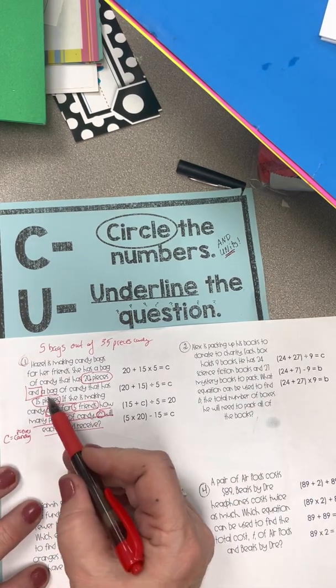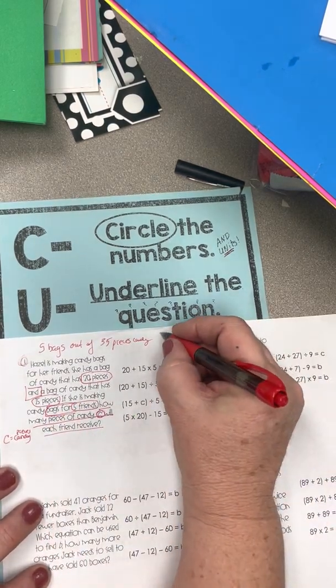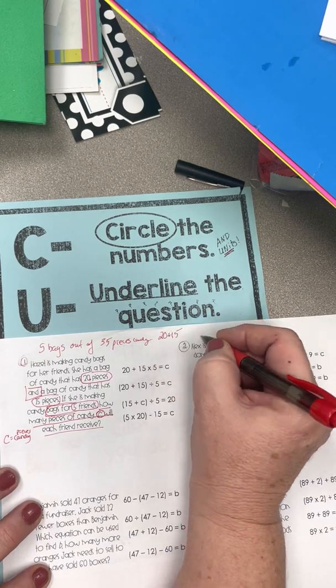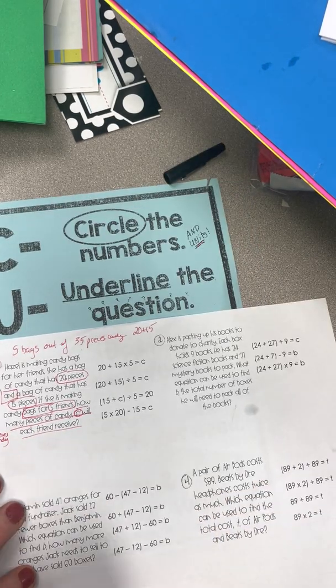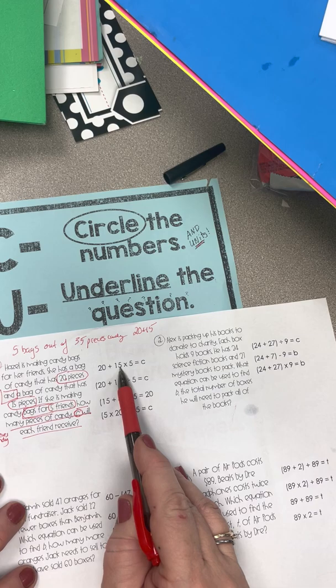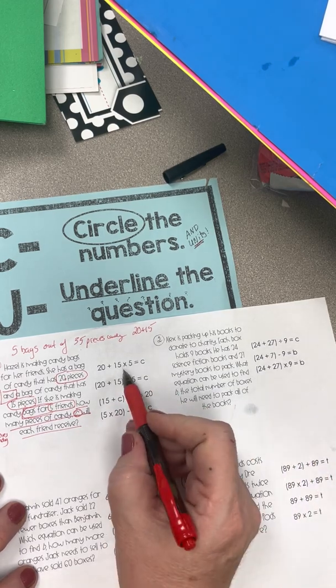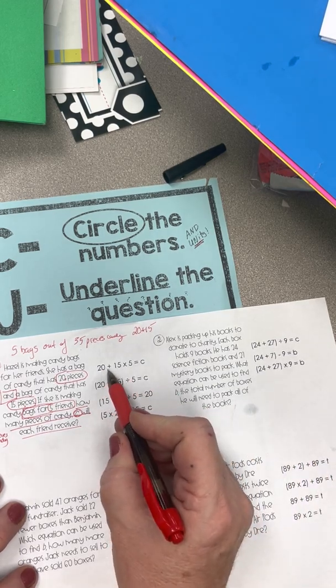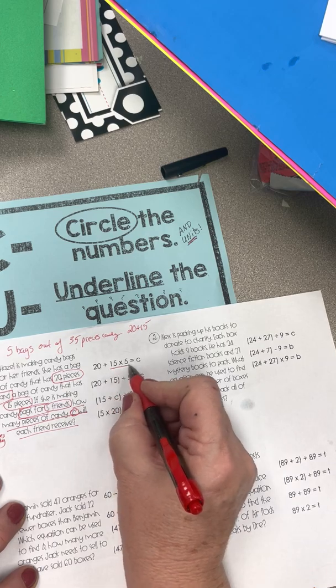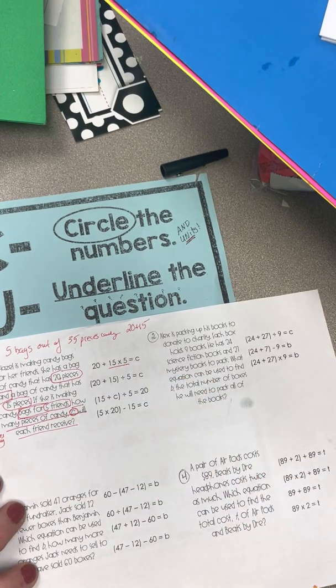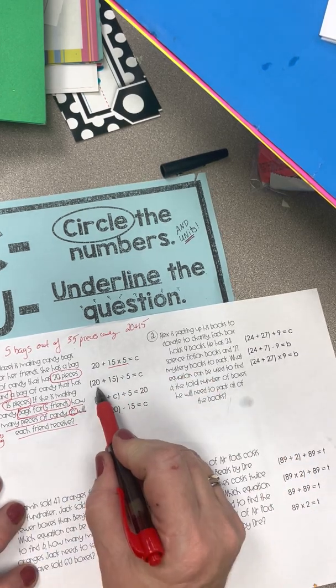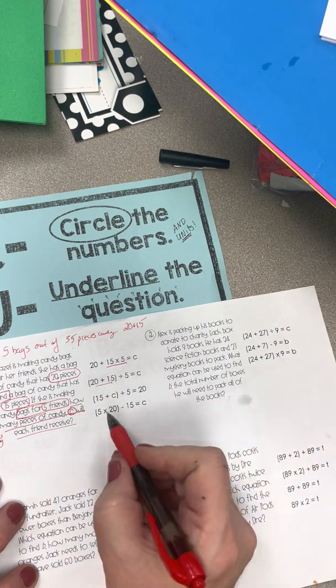So if she has 20 and 15, 20 plus 15, that gives me that 35. So this has 20 plus 15, but wait a minute, look at this one. I can't add 20 and 15 here; I would have to do my multiplication first. So that's not going to work. This one has 20 plus 15, so it could work.